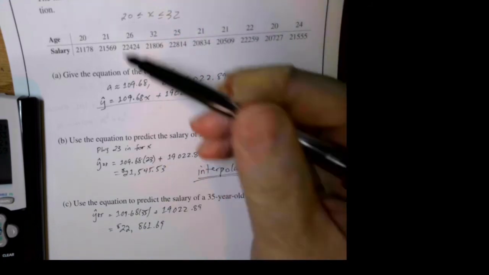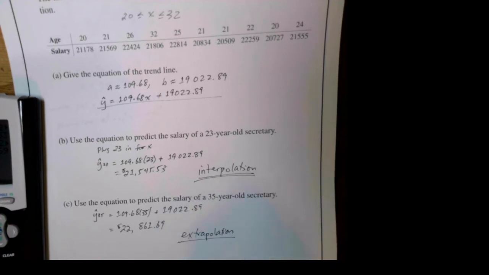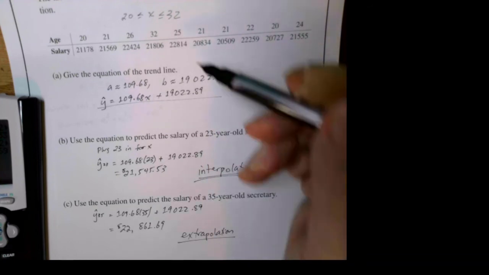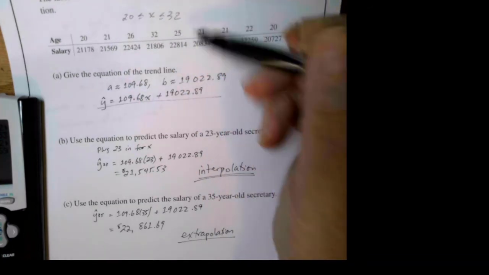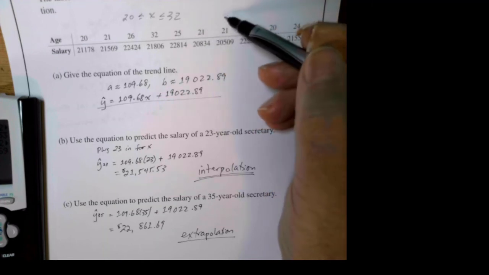When you put in an x value that's outside this range, that's called extrapolation. It makes a difference. Extrapolation is much more dangerous, much more iffy than interpolation. The truth is we can't do without extrapolation, but you want to be very careful. If I were really doing real work, I would never extrapolate as far out past the end of this interval from 20 to 32 as 35. I might be willing to predict the salary of a 33-year-old secretary, but not all the way out to 35.